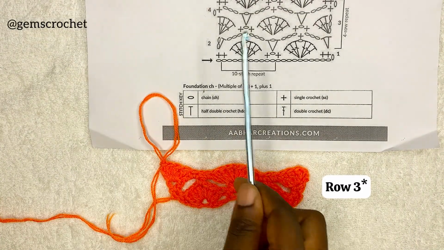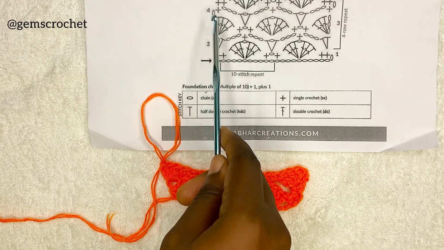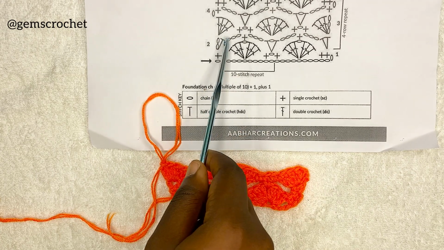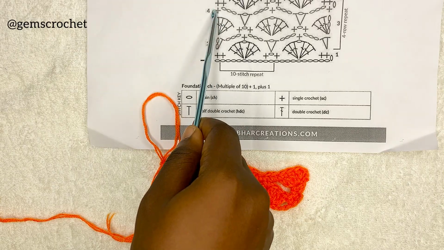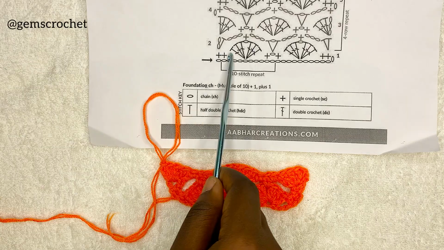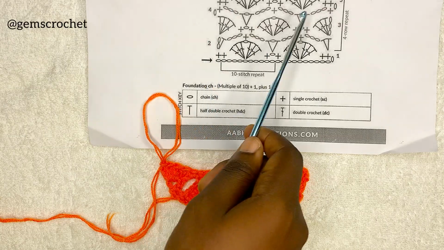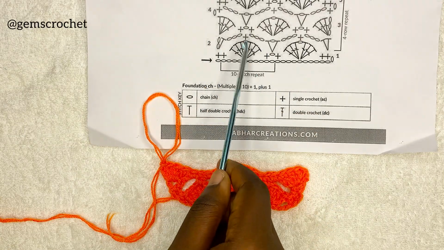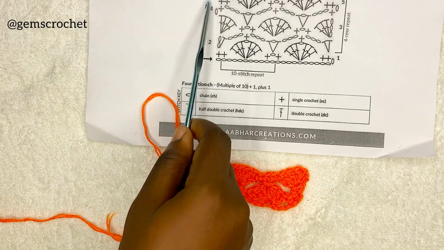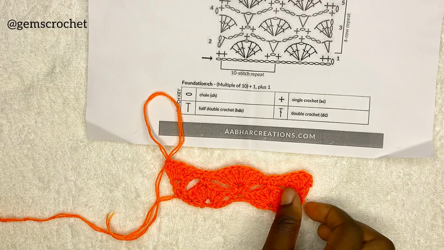So you're just going to continue like that. Row 4 is more like a repeat of row 2. It's just that it has alternating stitch. Instead of starting with a half double crochet, it is starting with a single crochet. So for row 4, you just continue that way. Then the first row, row 1, you will repeat it again in row 5. You can see that this and this is the same thing. You repeat it. Then row 6 and row 2 is the same thing. You continue that way. So that is basically stitch diagrams.